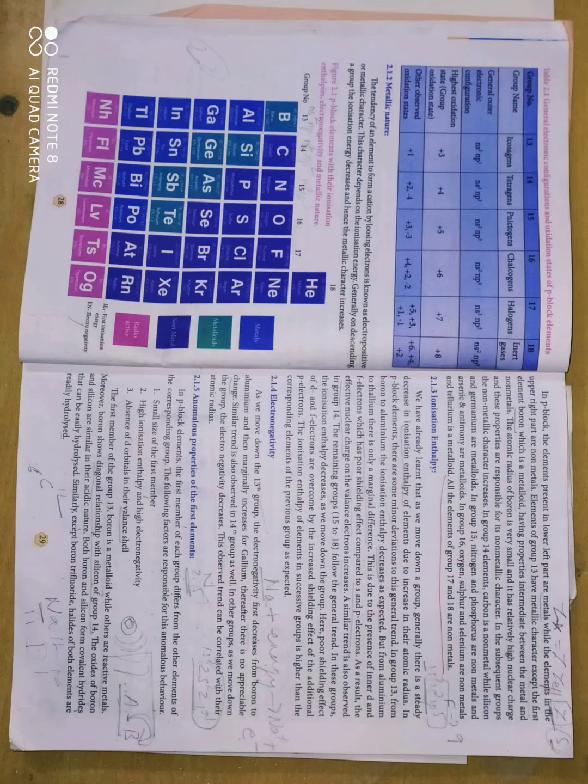So why? What are the factors responsible for the anomalous nature of the first element in all the groups of the p block? There are 3 factors. First, the small size of the first member. Compared to the other elements present in the corresponding group or family, the first element is small in size.